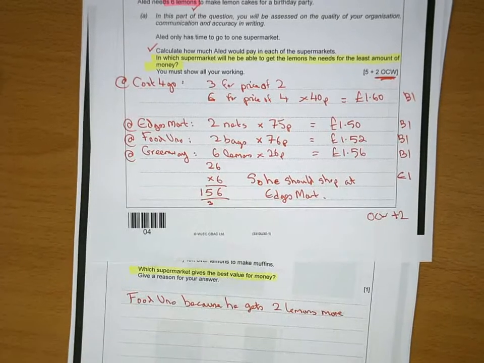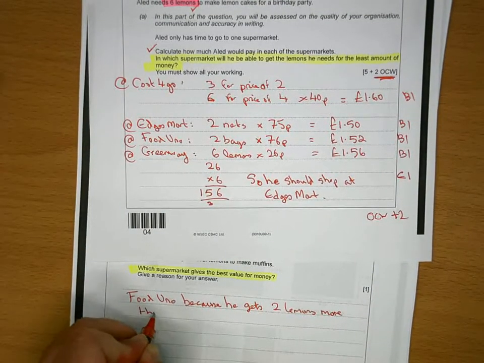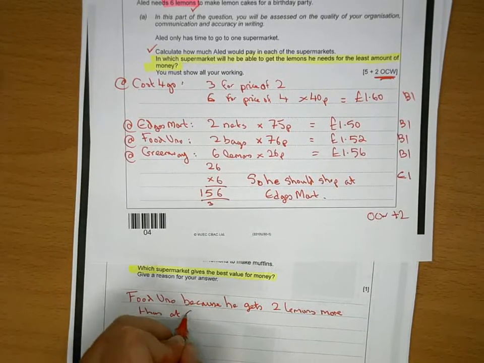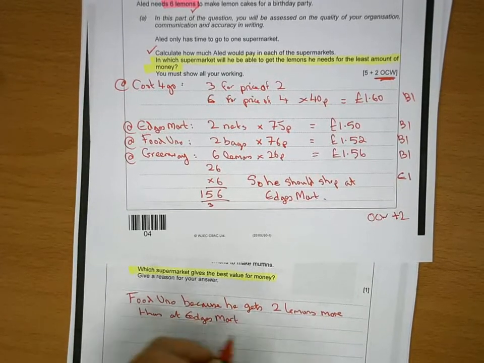And then you want to say something like, because he gets 2 lemons more than at Edges, for only 2p.